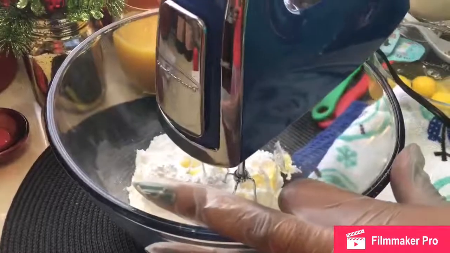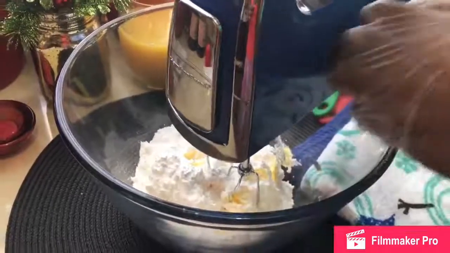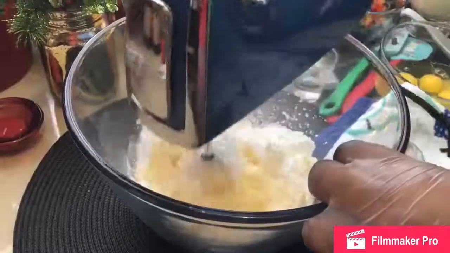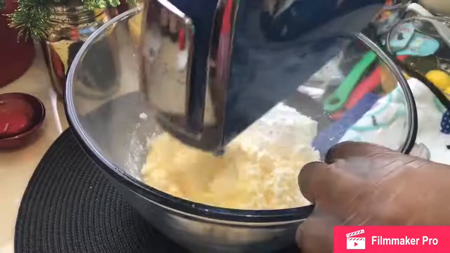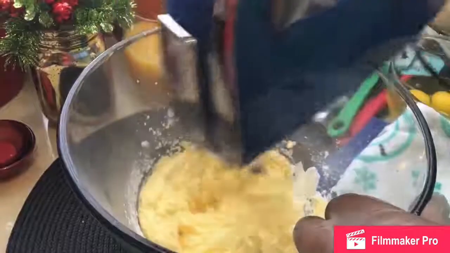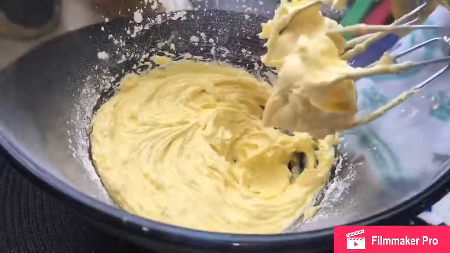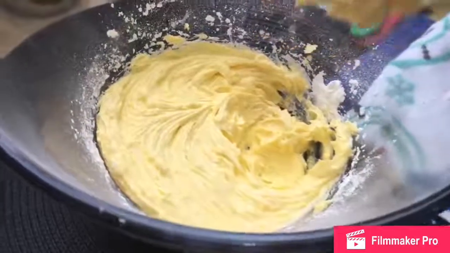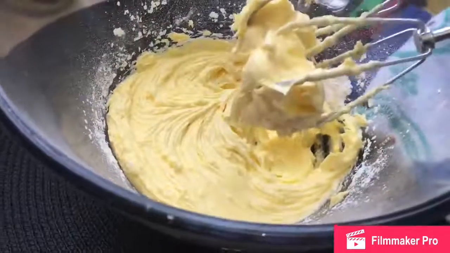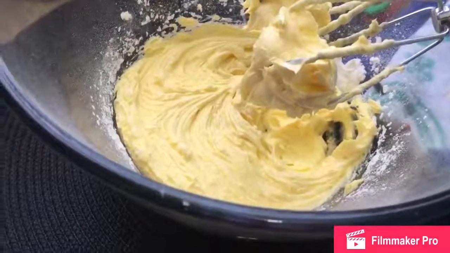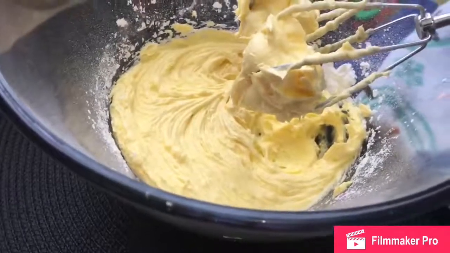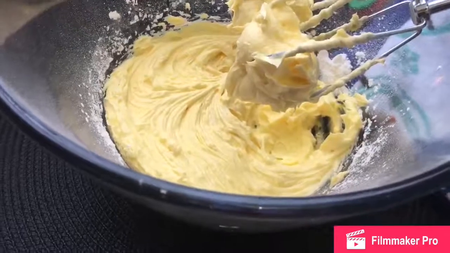Before it splatters, I'm going to start on the lowest speed. And easy like that it is incorporated. If you are using granulated sugar, this process I just did is going to take literally forever until it's incorporated.